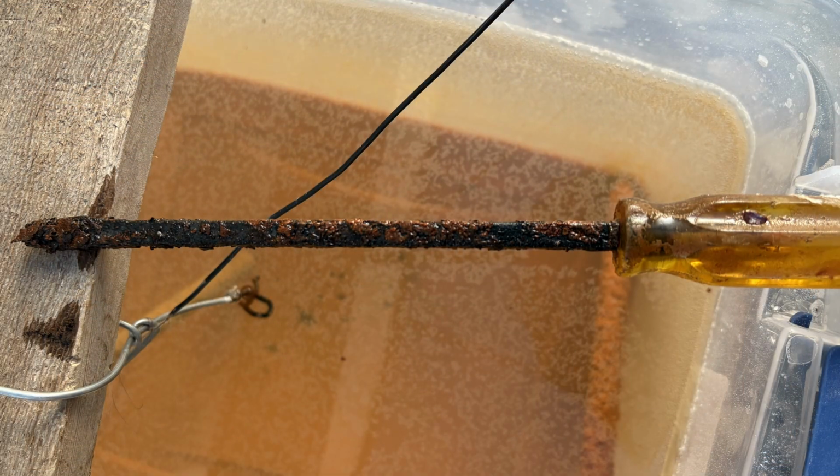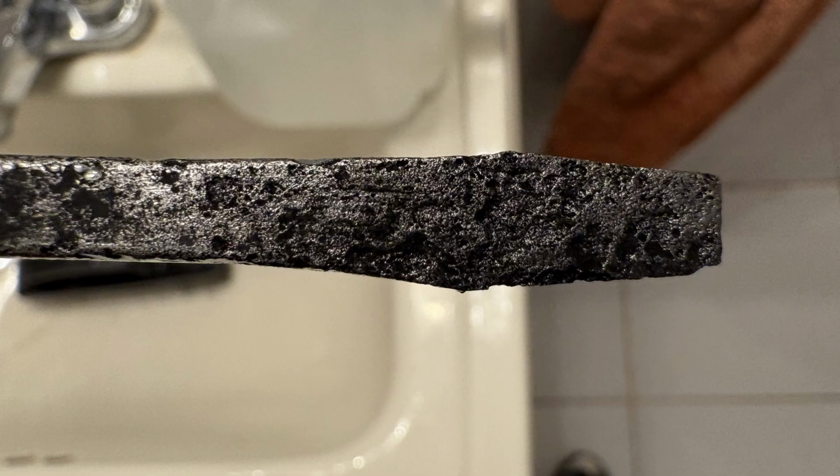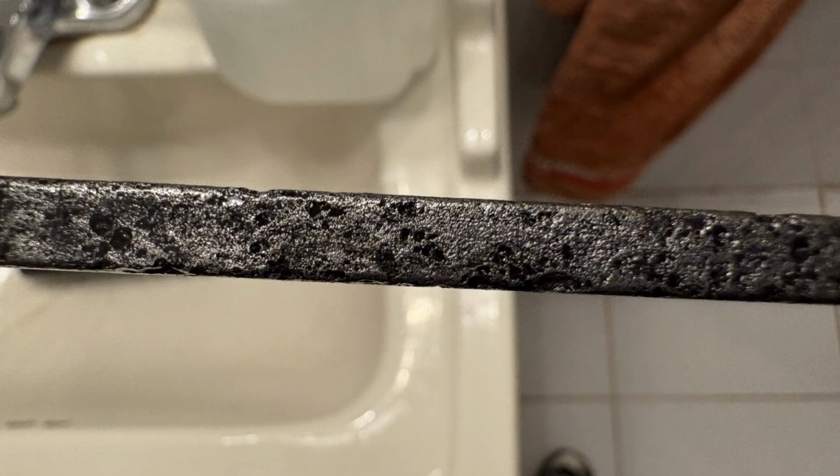Again, it's easy to see the before and after on the screwdriver, and how electrolysis removes rust and leaves only black oxide and small dimples. In a nutshell, rust is iron that has lost electrons, and electrolysis adds those electrons back.